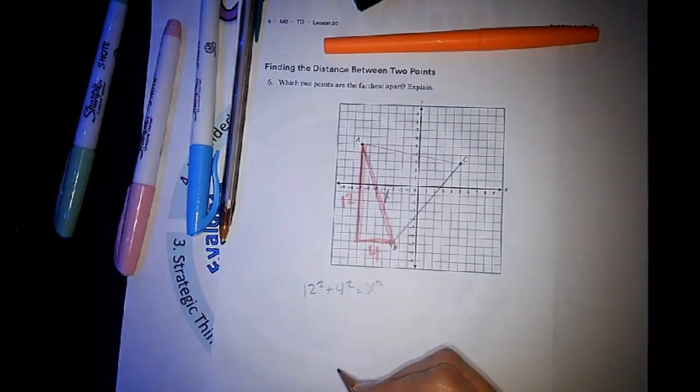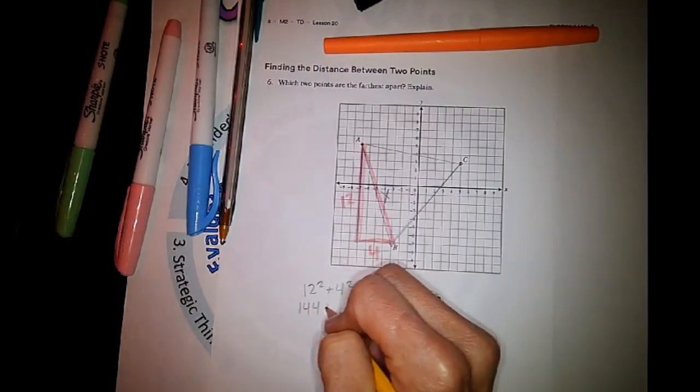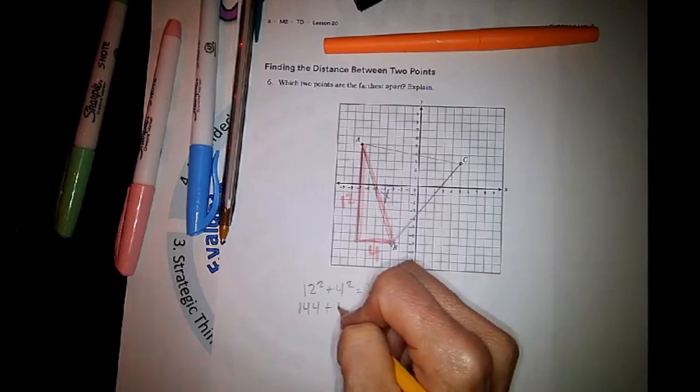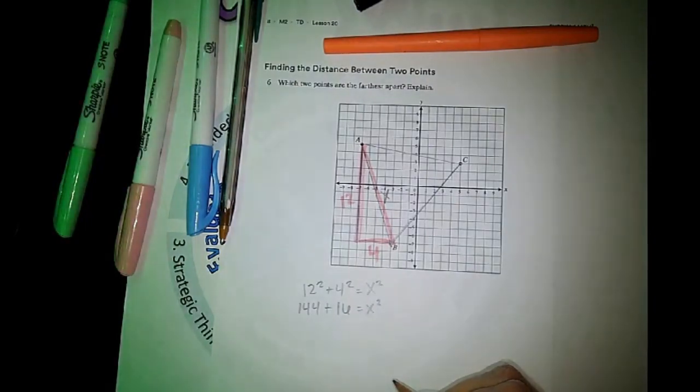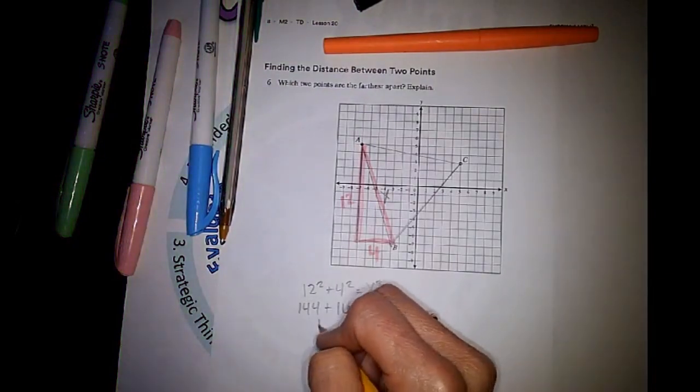Which are? 144 and 16. Now what? And then you add those together. Which is? 160. Then what? Then you find the square root. How do I do that?